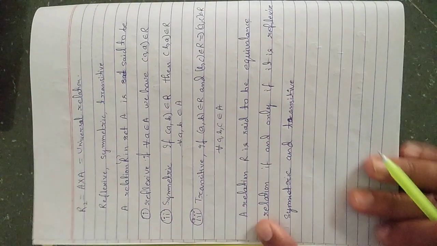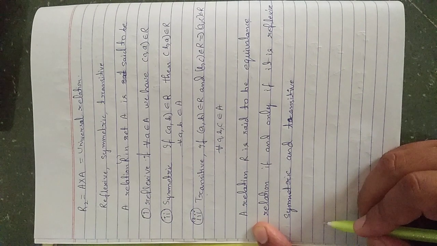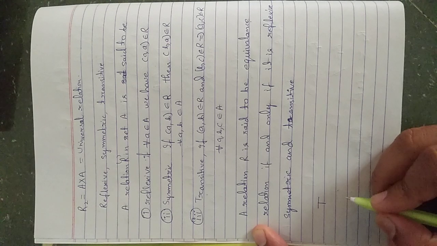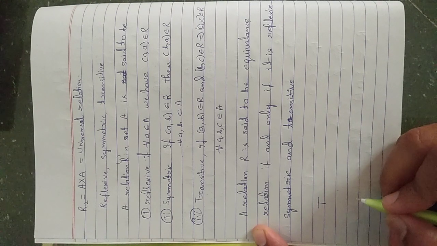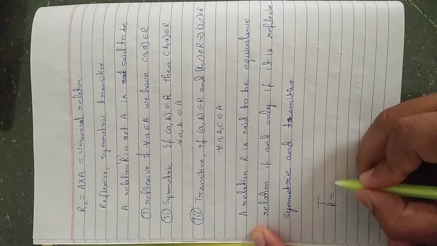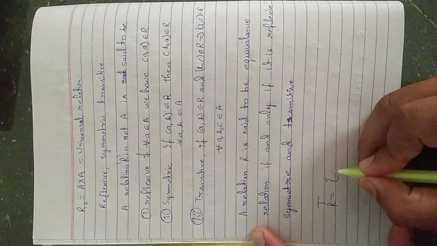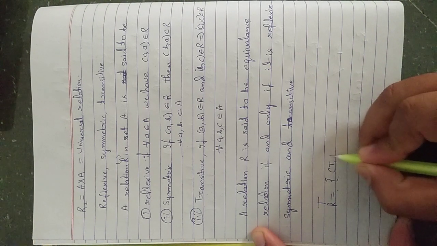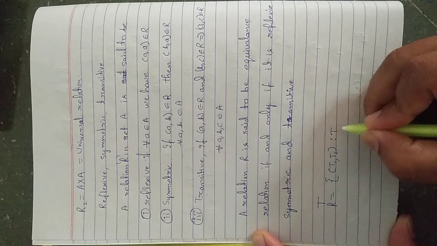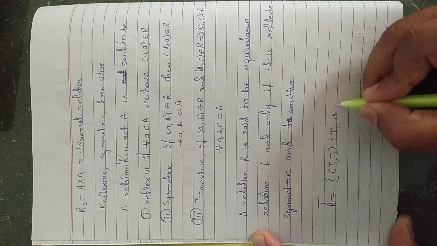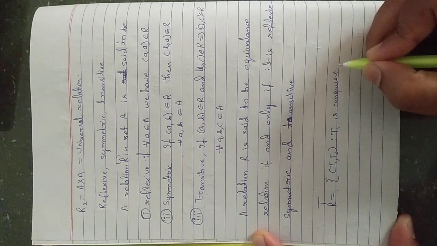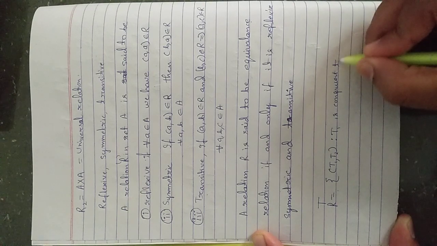The first example we have here: let T be the set of all triangles, with relation R given on T by R containing ordered pairs (T1, T2) such that T1 is congruent to T2.